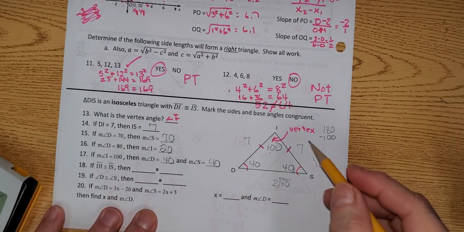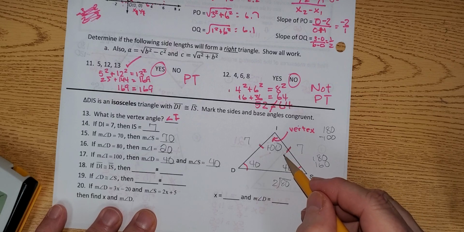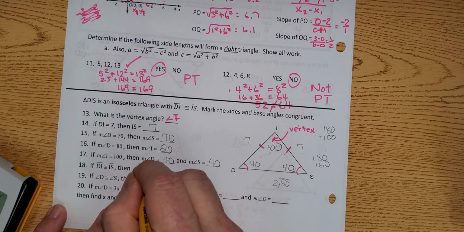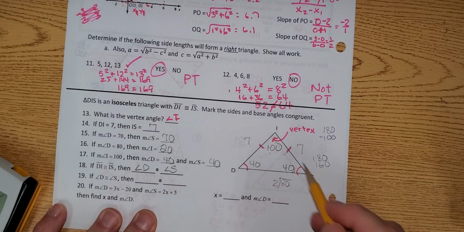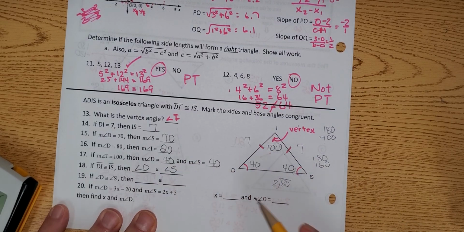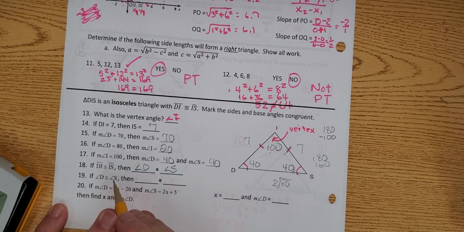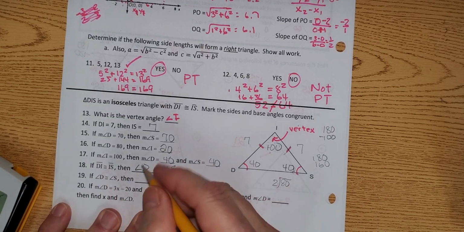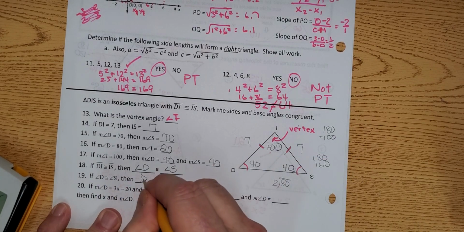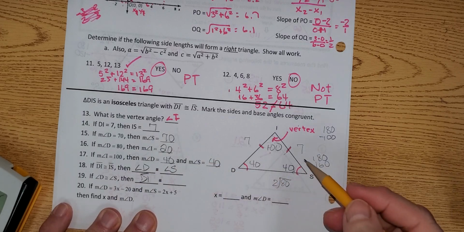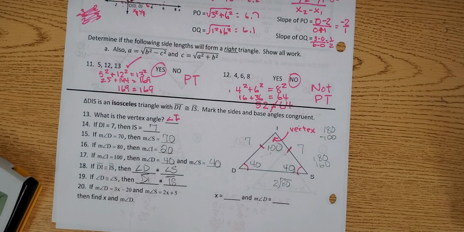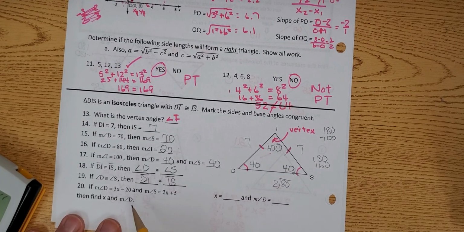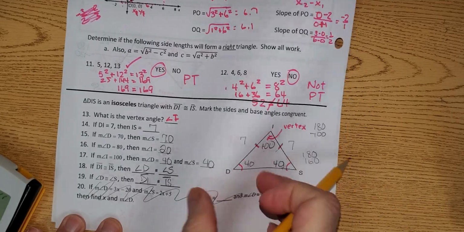If DI is congruent to IS, then angle D is congruent to angle S, right? So if these legs are congruent, then the base angles are congruent. Now I'm going to say it backwards. If the base angles D and S are congruent, then we know that DI is congruent to IS. And this last one, we're not going to worry about it. I meant to knock that off before.